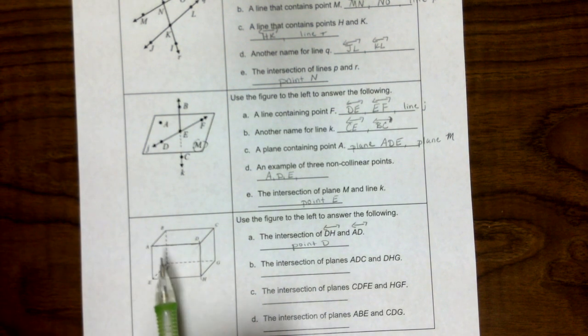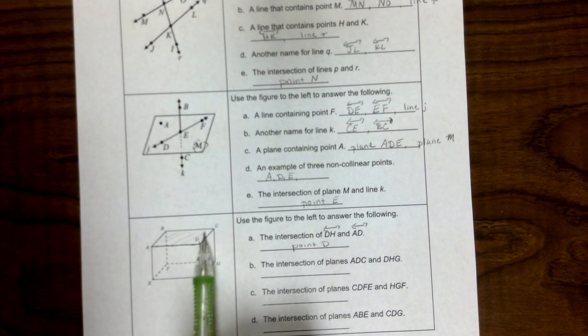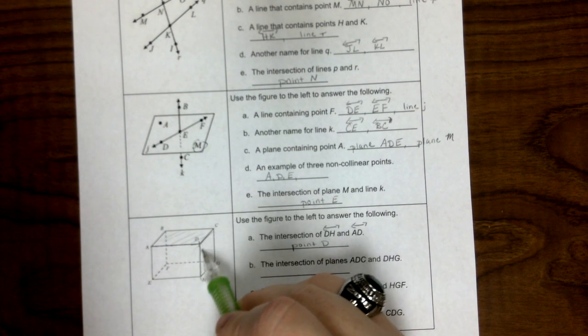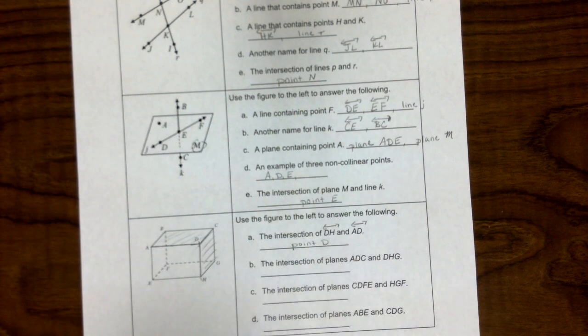Okay. The intersection of planes ADC and DHG. So let's look at that. I follow those letters. ADC. That's kind of like the top of the box here. And then DHG, that's the side. Planes have to intersect at a line, so do those planes meet at a single line?